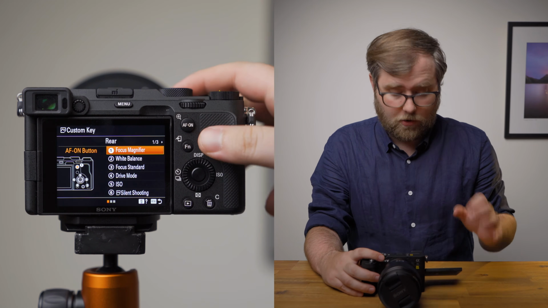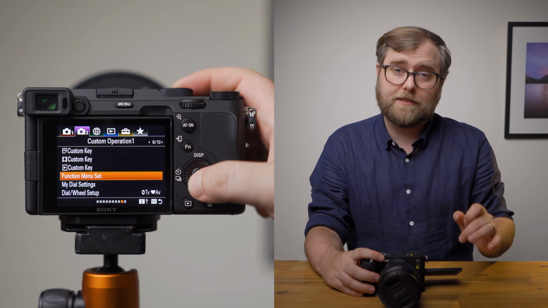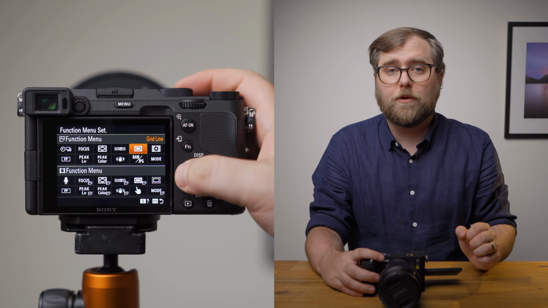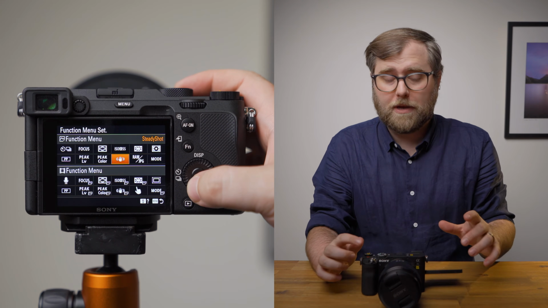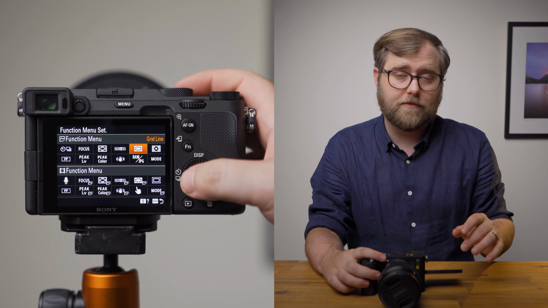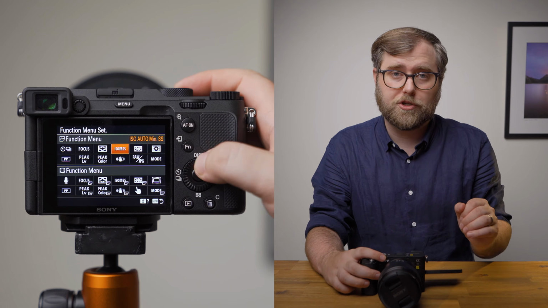In the function menu, I'm just going to make sure I have grid lines and steady shot available because I'm often tweaking those on location. If you're a RAW and JPEG shooter, there's a good chance you'll want your creative styles and your picture profiles in the function menu as well.